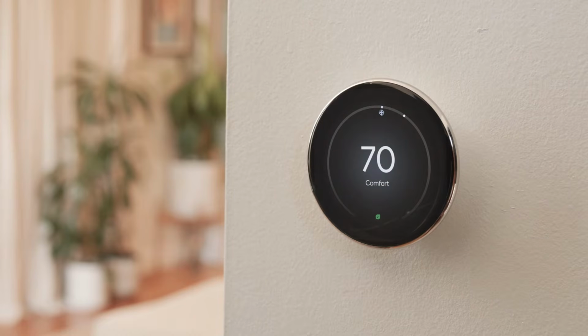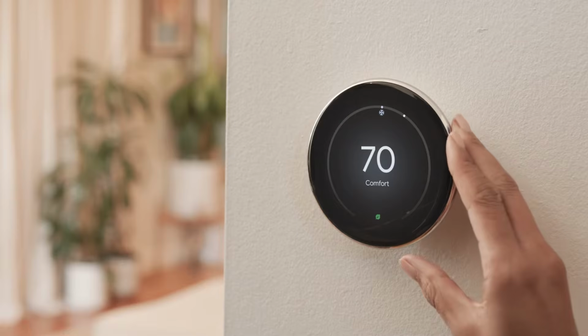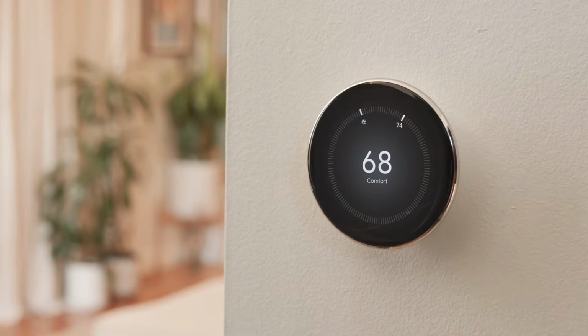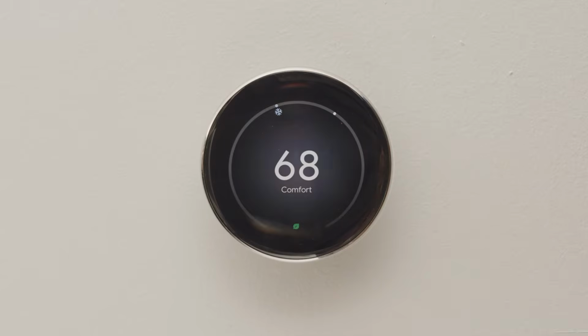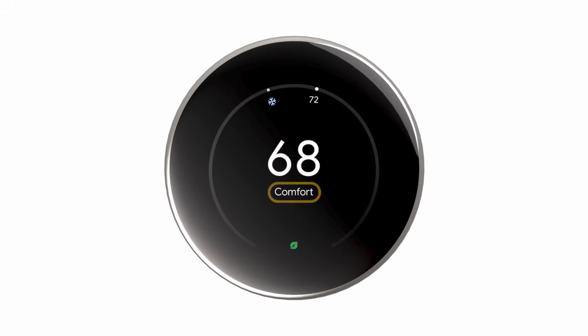Once your Nest Learning thermostat is set up, you can manually adjust the temperature and change modes directly on the thermostat. To see the current temperature, as well as the target temperature, press the thermostat's ring. Here, you can change your thermostat's mode or switch between heating and cooling.